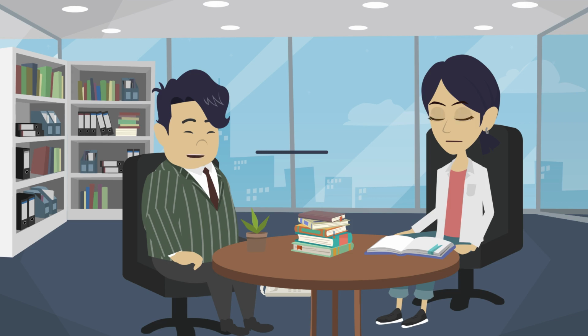How do you feel about prefixes and suffixes now, Emma? It's much clearer, thank you. I will be able to study them now.